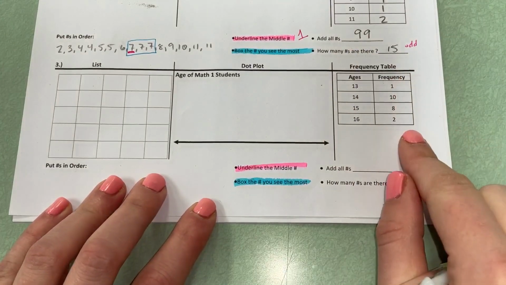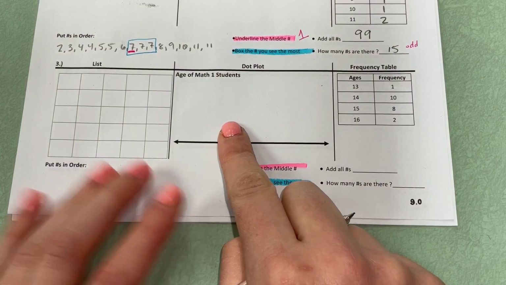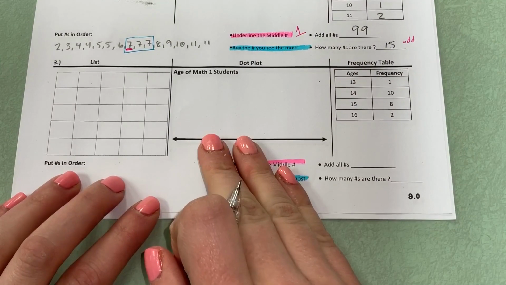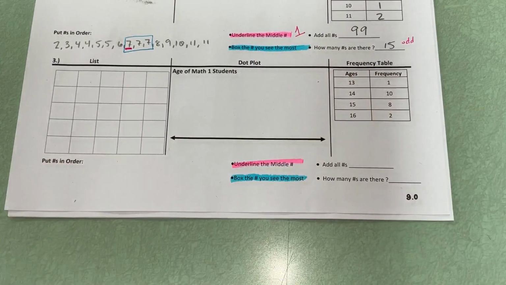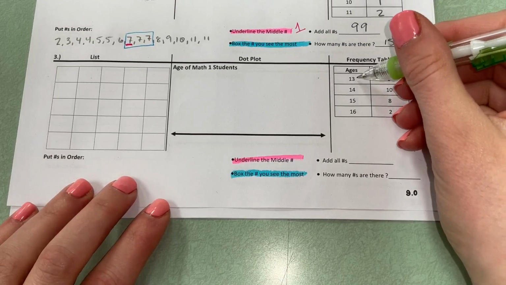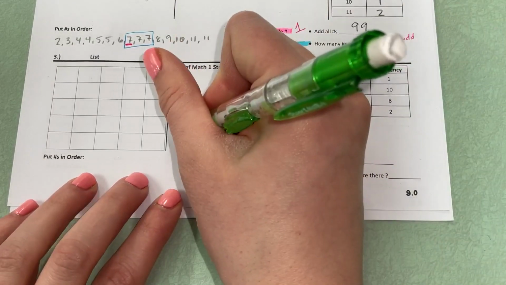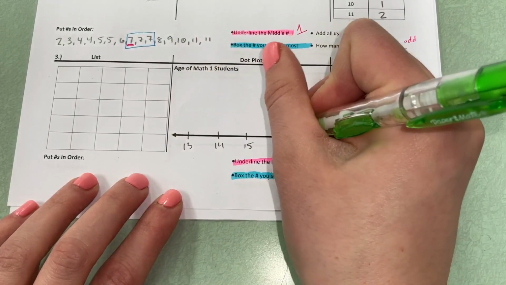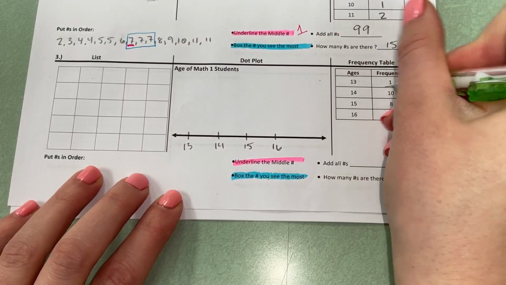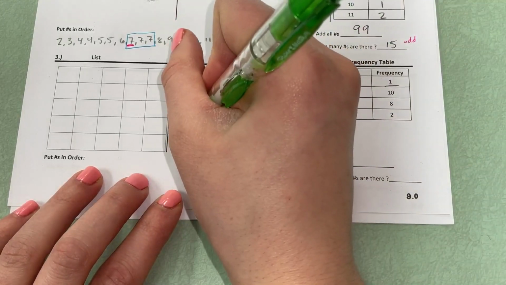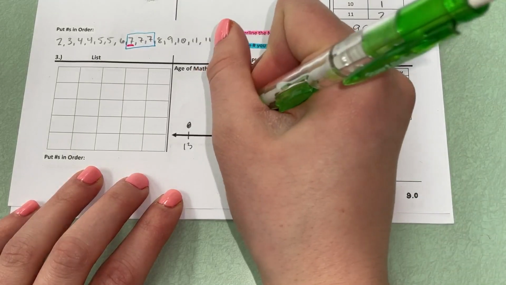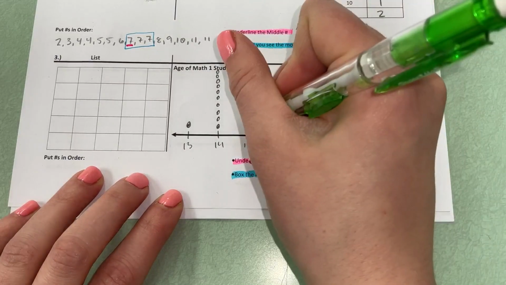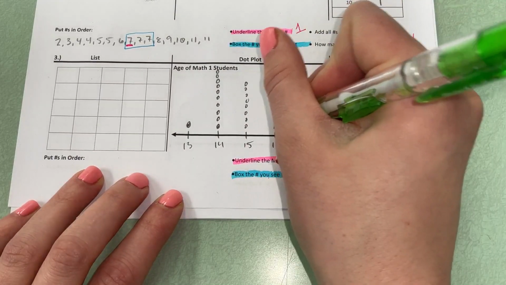So this time we have a frequency table and we have to make a dot plot and a list. So this one's a little bit more challenging. I'm gonna start with the dot plot because frequency tables and dot plots kind of move well together. So I have 13, 14, 15, and 16 as my ages. For 13, there's only one person that's 13, so I'm gonna put 1 dot. 14, I have 10, so I'm gonna put 10 dots, and I'm gonna squeeze them in here. Ooh, I barely made it. And then 15, we have 8 students, and then 16, we have 2.